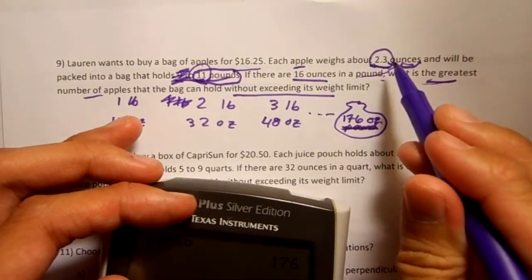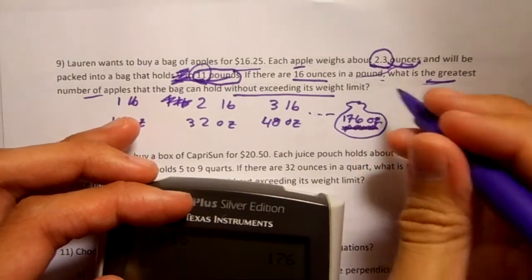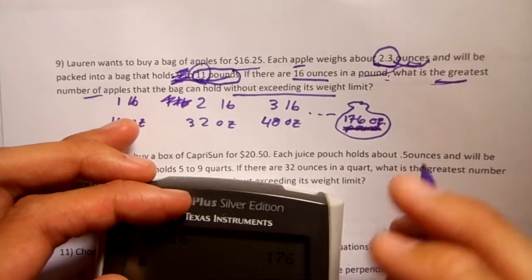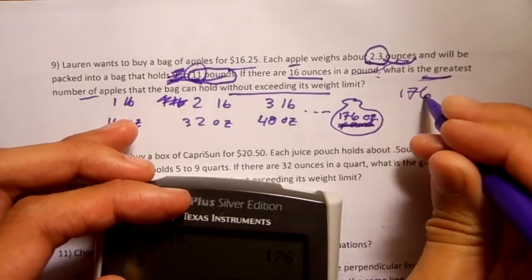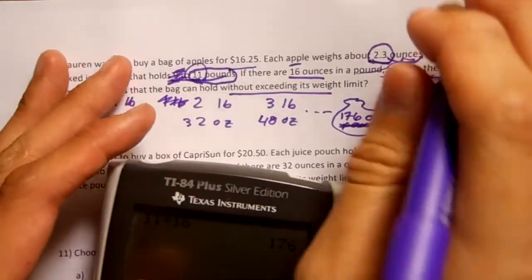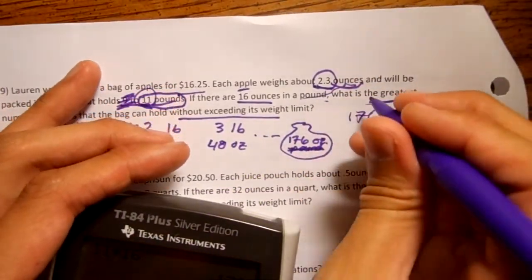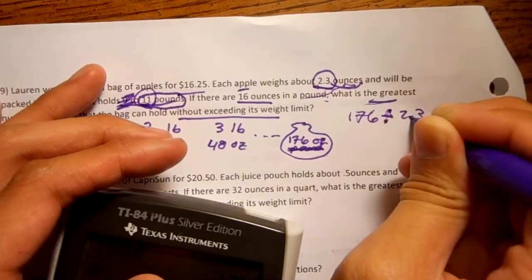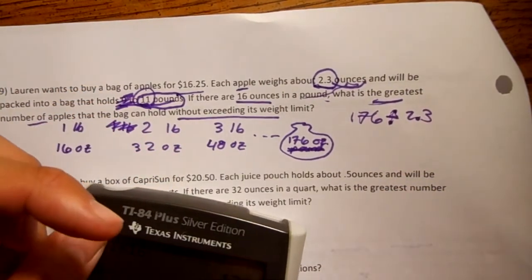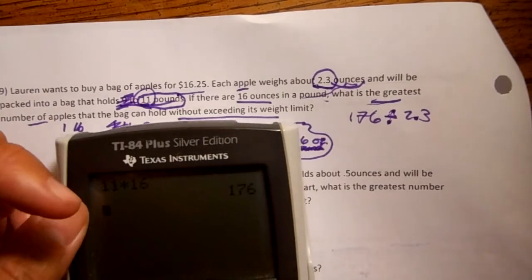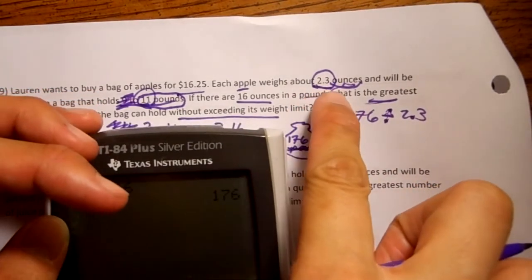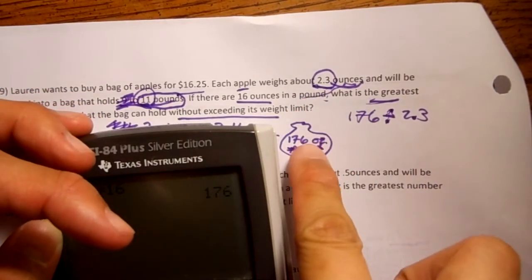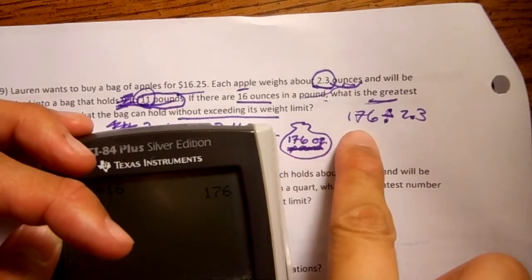Well, guess what? Division. Just divide. 176 divided by, my handwriting is terrible, 176 divided by 2.3, that should give you the approximate amount of apples that can fit into this bag. Because each apple weighs 2.3 ounces, to find how many can fit into this total bag, just divide.